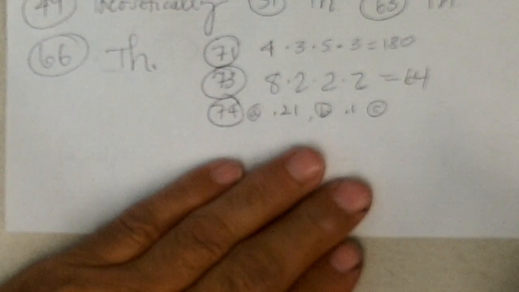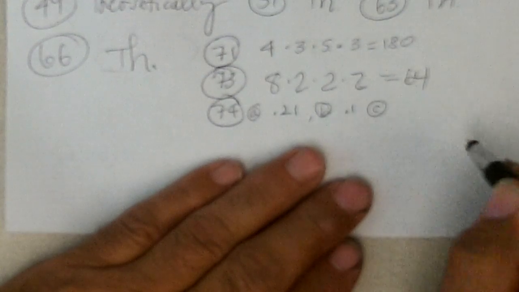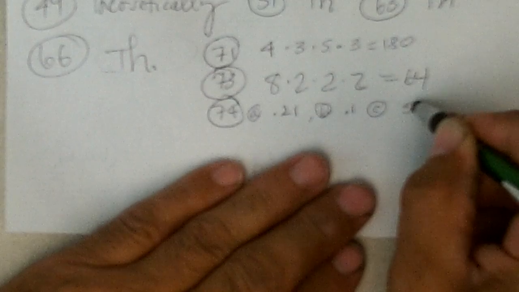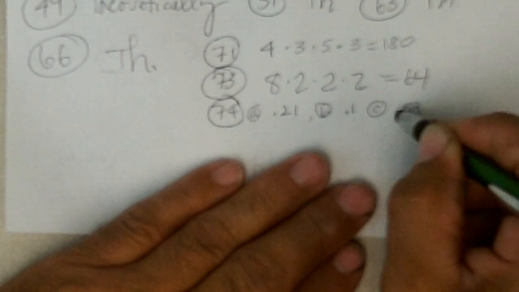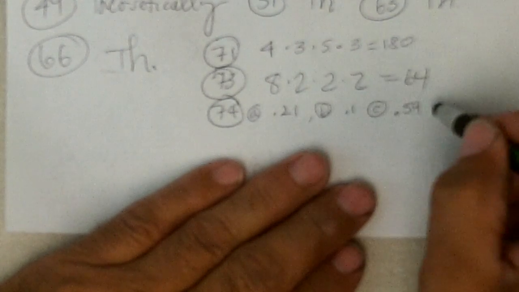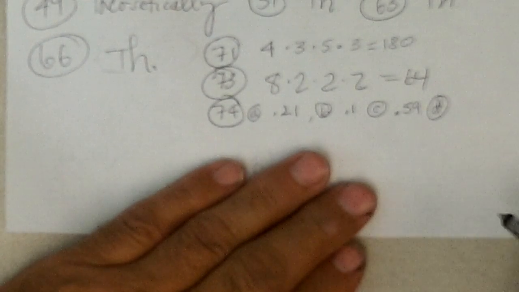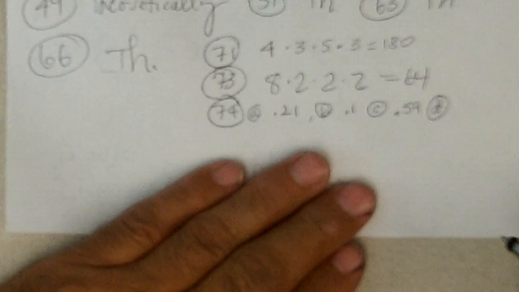C. What's the probability that you do not meet a Democrat? Well, there is 41 Democrats. So the ones that are not Democrats would be the rest, which would be 59. So out of the 100, which is 0.59. And D, what's the probability that you meet a female Republican?